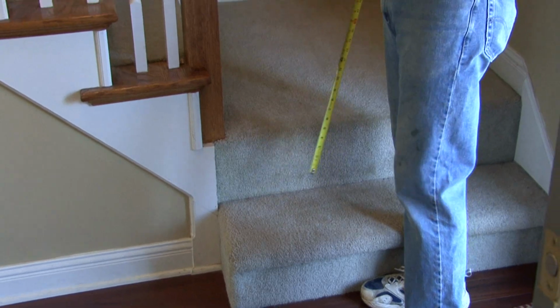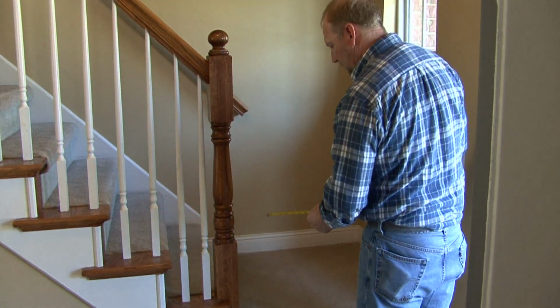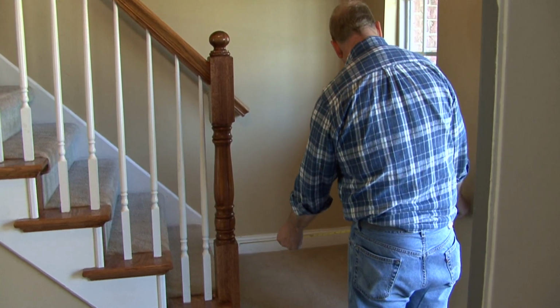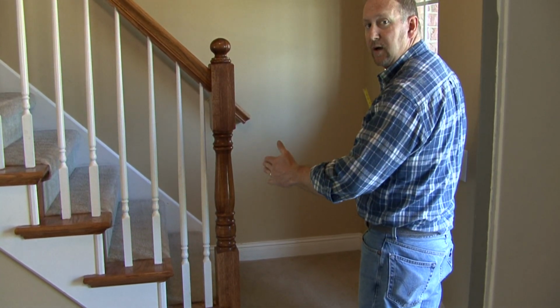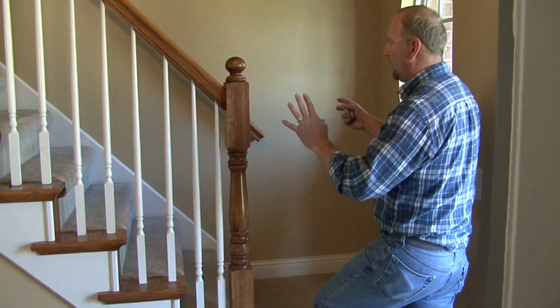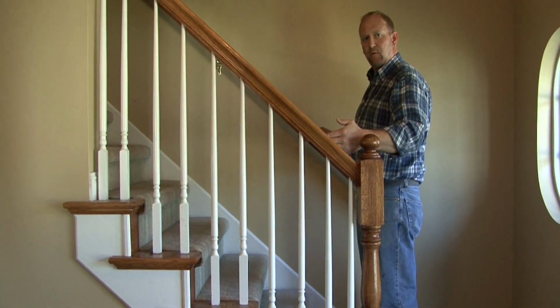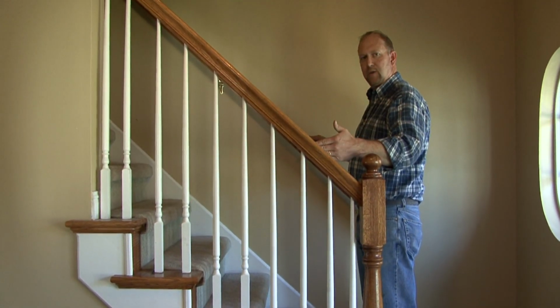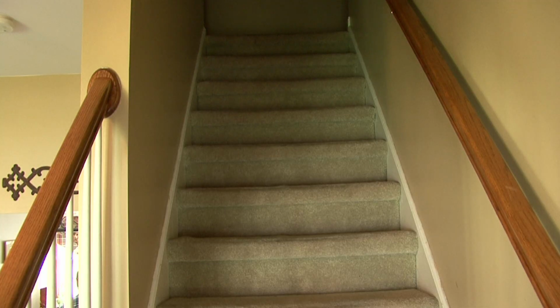Now, the other standard that's covered as it has to do with the steps is you have to have a minimum clear dimension of 36 inches in width. So if you have handrails such as this that stick out or extend off the wall, the minimum width that you can have between the handrails, or a clear opening, is 36 inches.